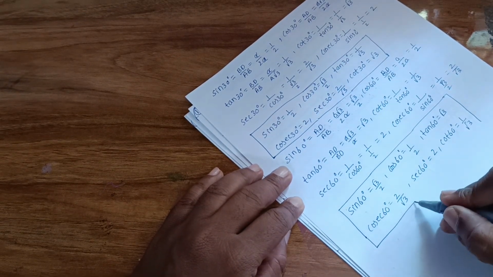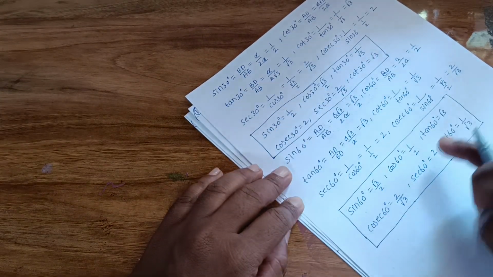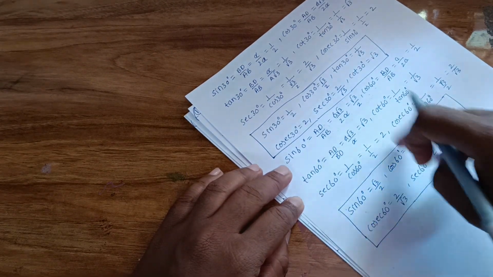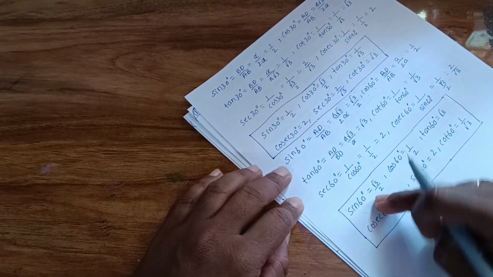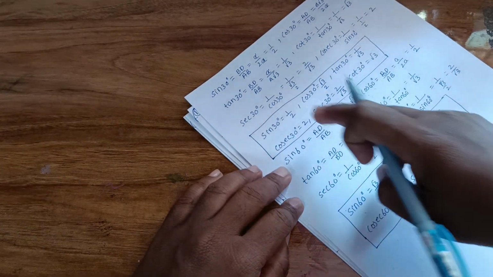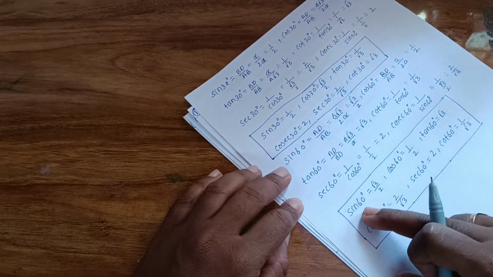Now one thing you can observe here is sin 30 is 1 by 2. Here cos 60 is 1 by 2. Sin 30 and cos 60 are the same. Here cos 30 is root 3 by 2. Sin 60 is root 3 by 2, right? So cos 30 and sin 60 are the same. In this way you can remember: sin 30 is the same as cos 60, and cos 30 is the same as sin 60.